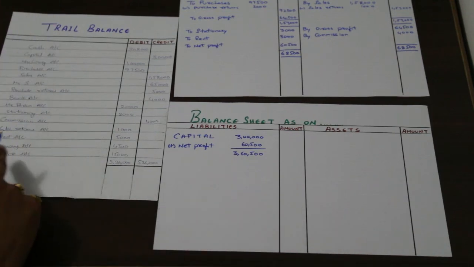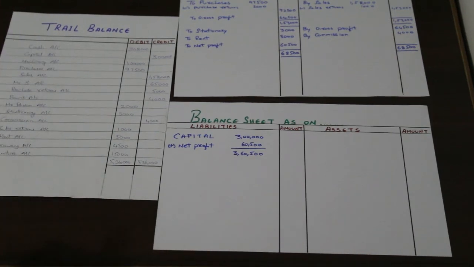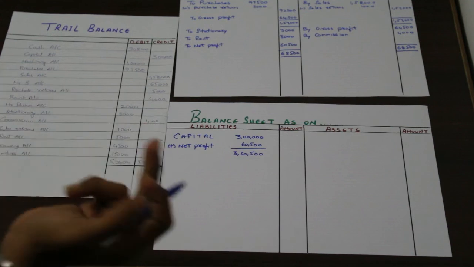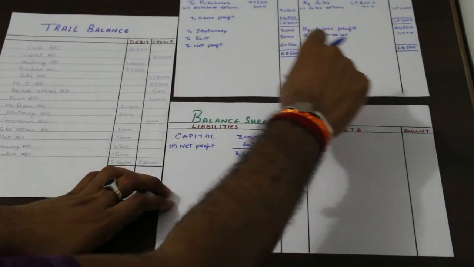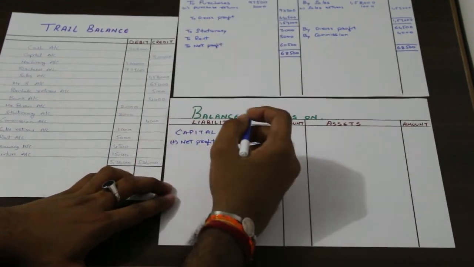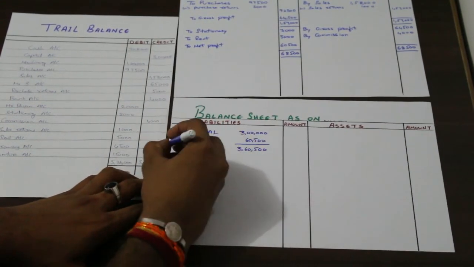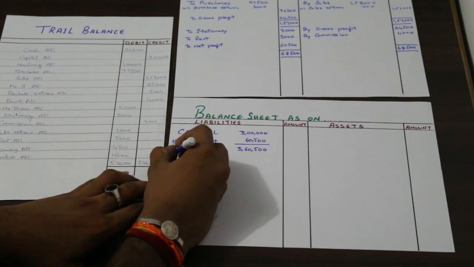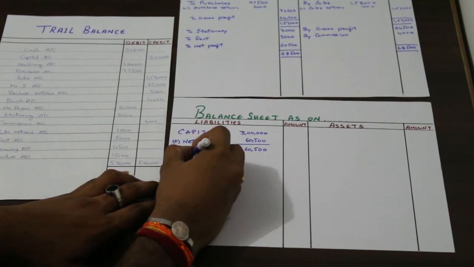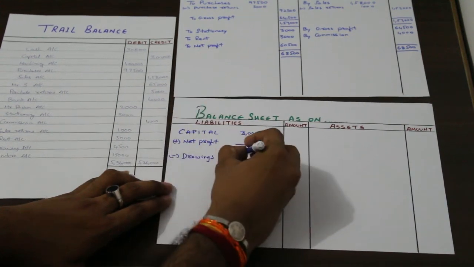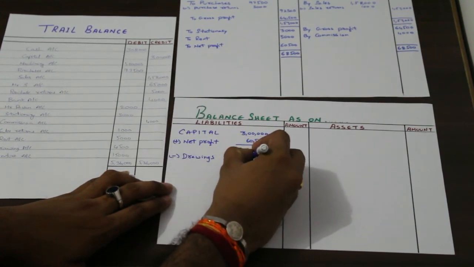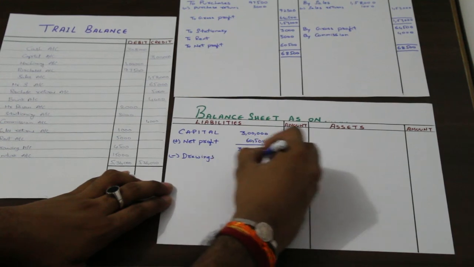And now we have added our net profit to the capital, but there is something which we have done in our business, that is drawings. Drawings is done by the proprietor, so he can draw only from the amount which he has brought. The drawings has not been affected anywhere in the trading and profit and loss account. So this has to be deducted from the capital: minus drawings, the amount of 4,500.